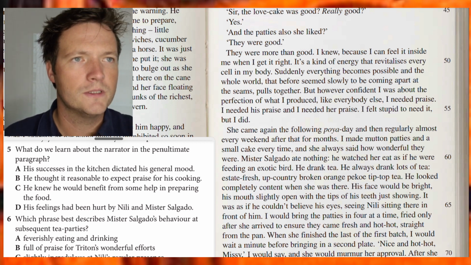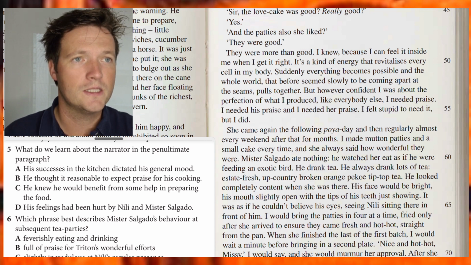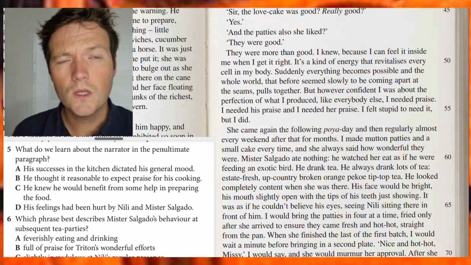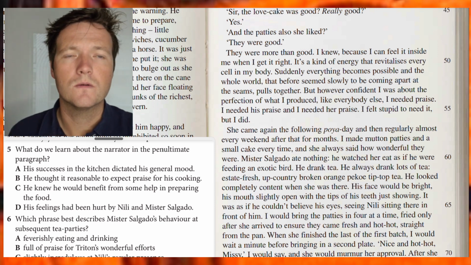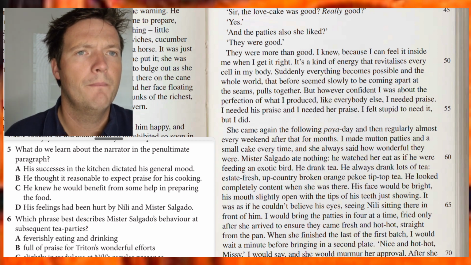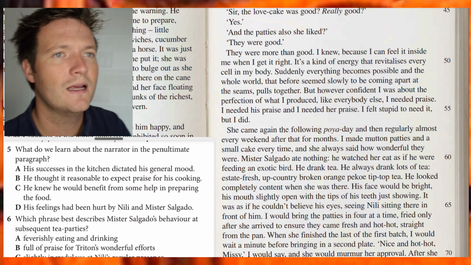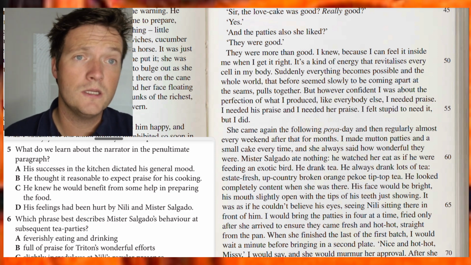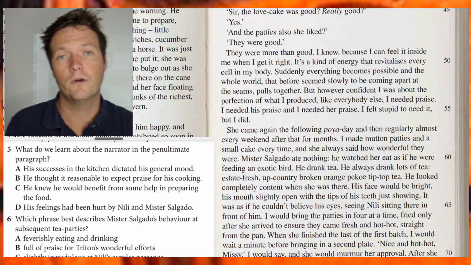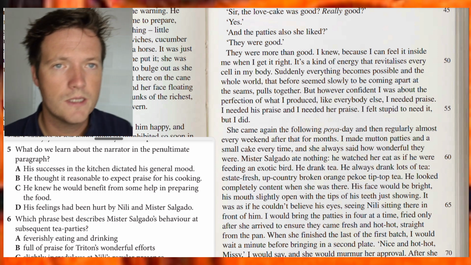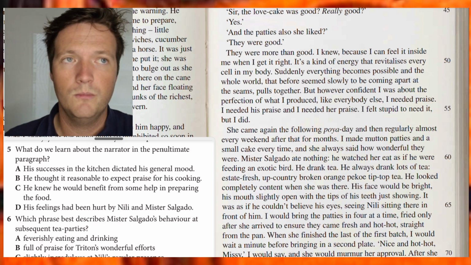But however confident I was about the perfection of what I produced, like everybody else, I needed praise. So he's somebody that needs praise, right? We're learning that about him. I needed his praise and I needed her praise. I felt stupid to need it, but I did. All right, so what do we learn about him? A, his success in the kitchen dictated his general mood.